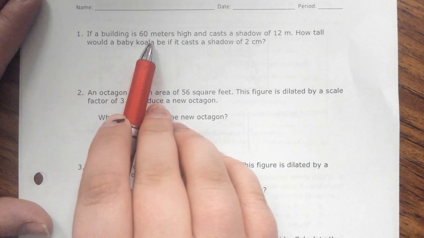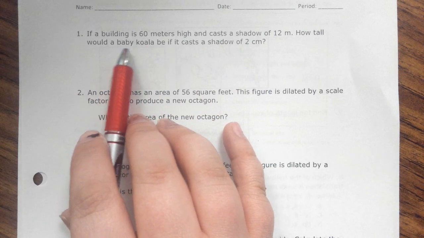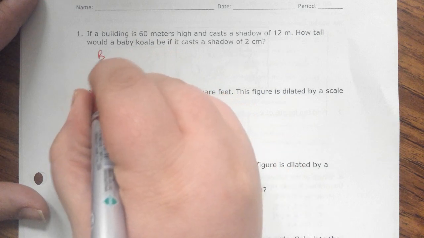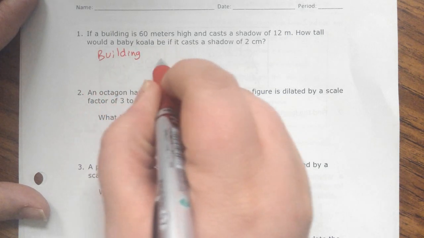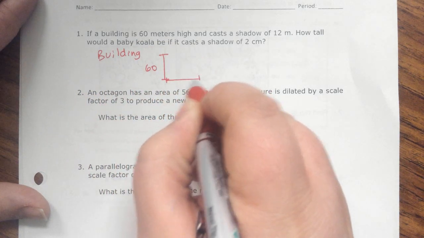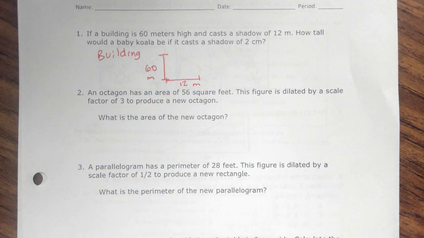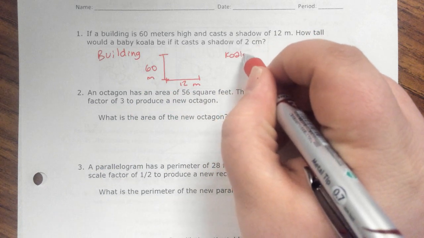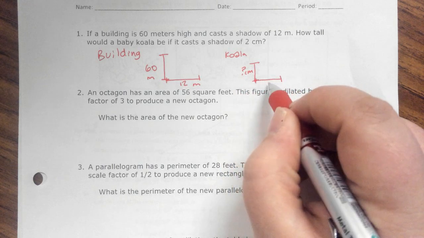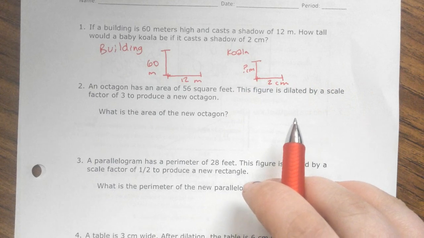So we've got a building is 60 meters high and casts a shadow of 12 meters. So how tall would a baby koala be if it casts a shadow of 2 centimeters? So here's the building. I'm going to draw a picture. I know it is 60 meters high and casts a shadow of 12 meters. And then the baby koala, I don't know how tall it is, but I do know its shadow is only 2 centimeters. So baby koala is pretty small then, I guess.